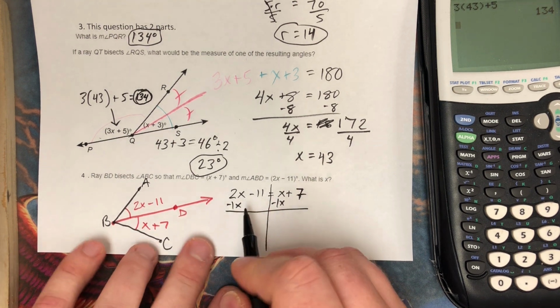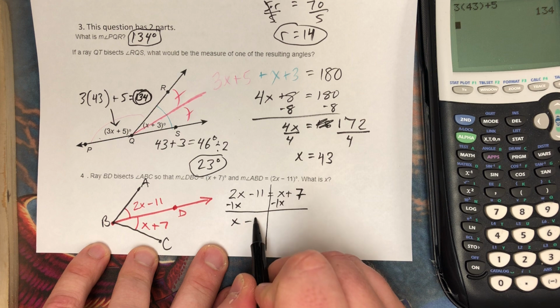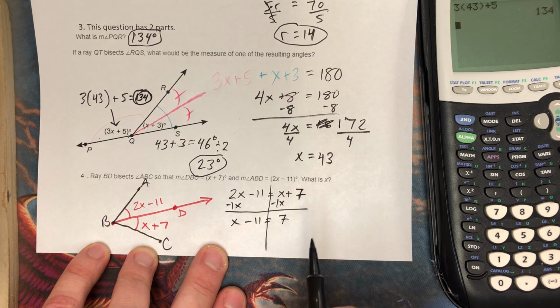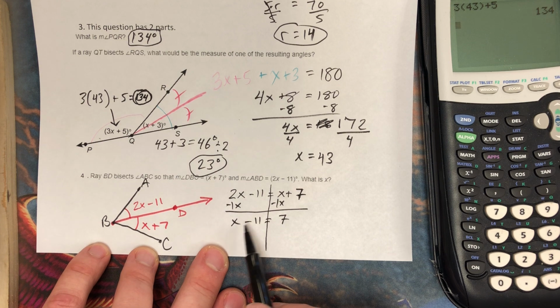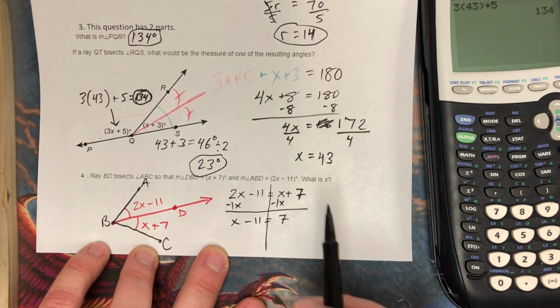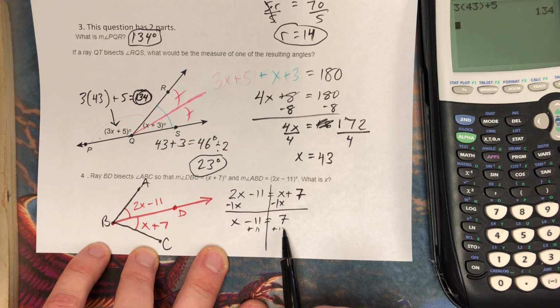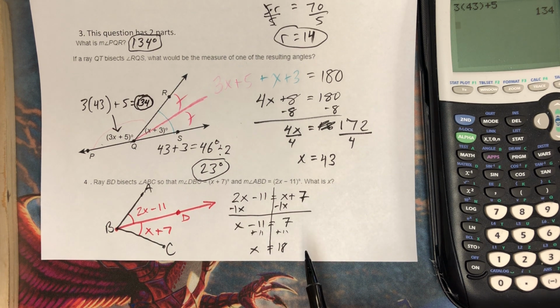So I get 2x minus 1x is equal to a single x. Minus 11 is equal to, the only thing left over here is a 7. Then now I see x minus 11 equals 7. So you could either do this in your head and figure out that the number is 18, or you could add the 11 to both sides and get 7 plus 11 is equal to 18. Over here we have an x left over. So x is equal to 18.